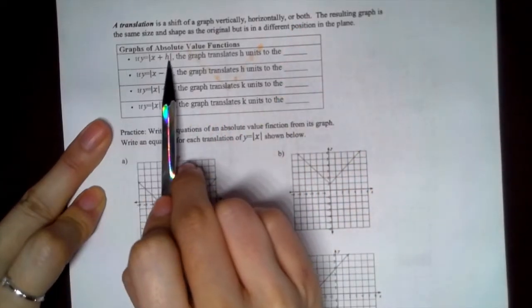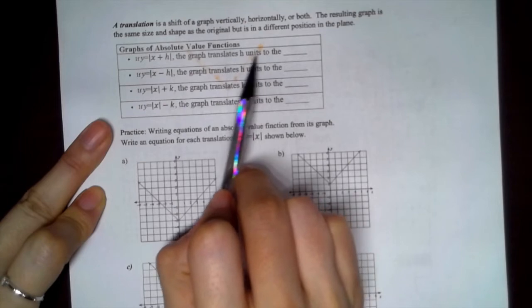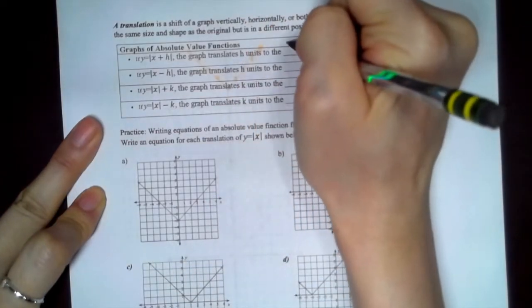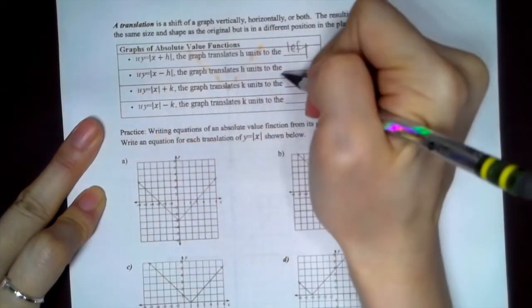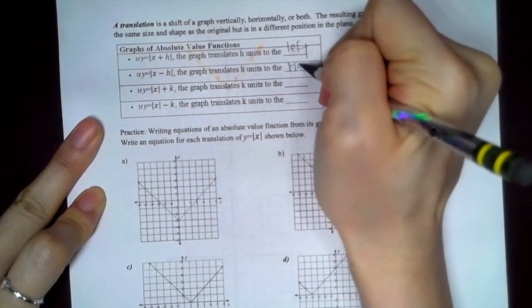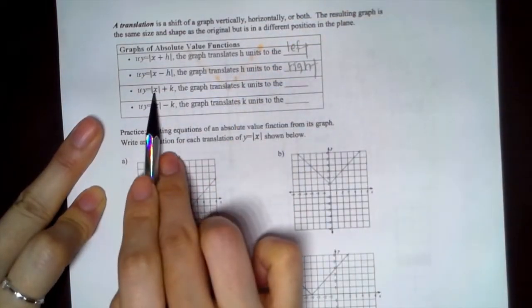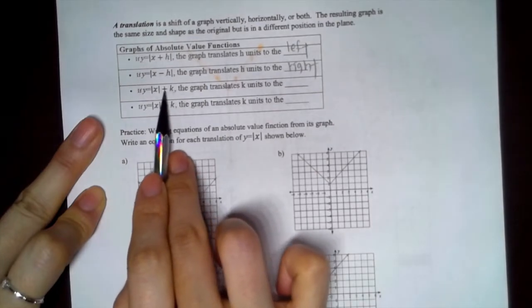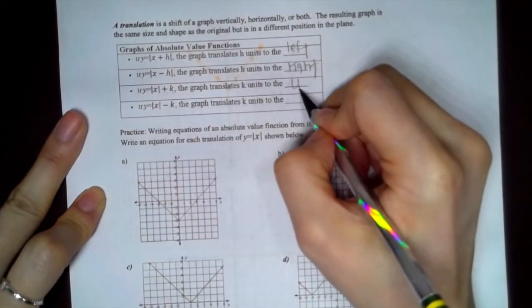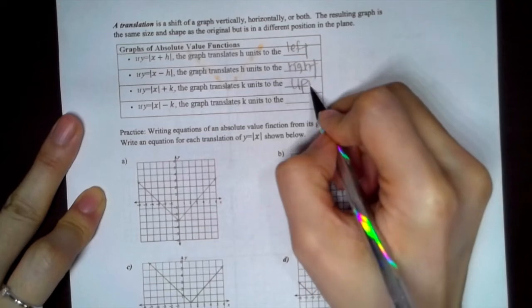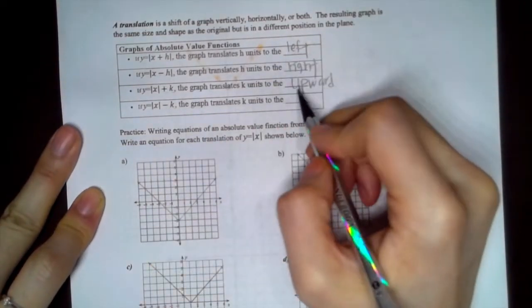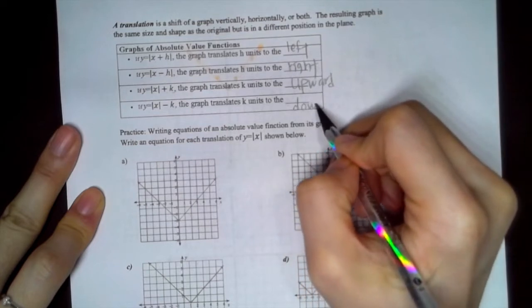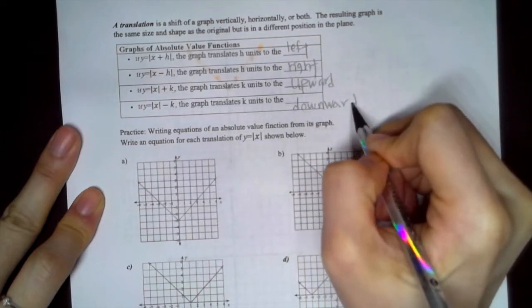So plus h, then it translates h units to the left, right? Minus h, then you move it to the right. And if it's plus h outside, then you go up, upward. And minus h, downward. Alright?